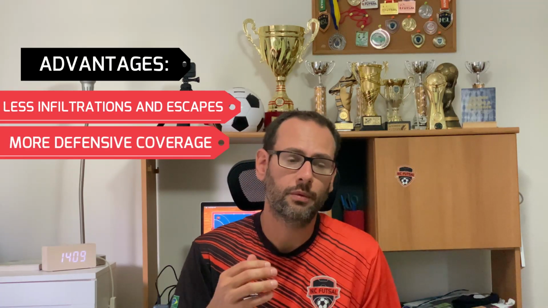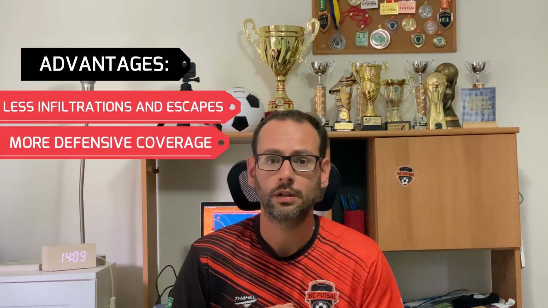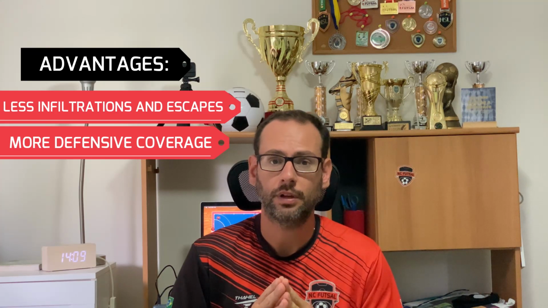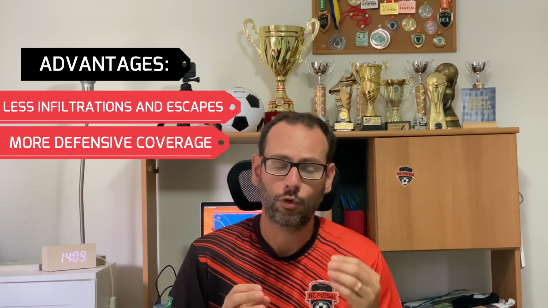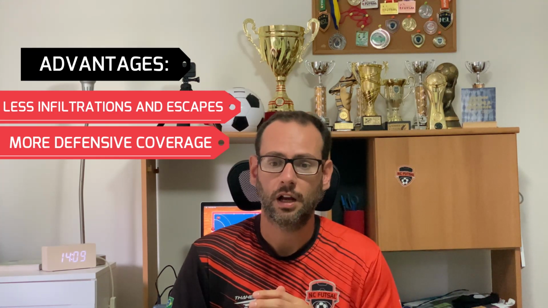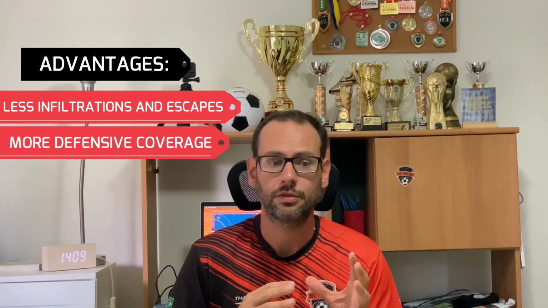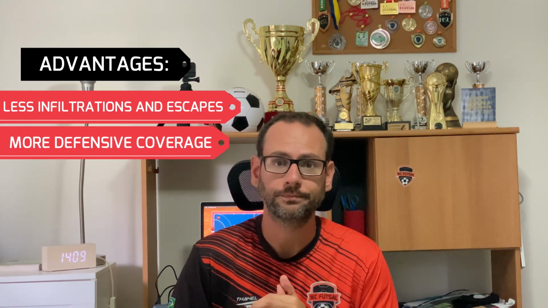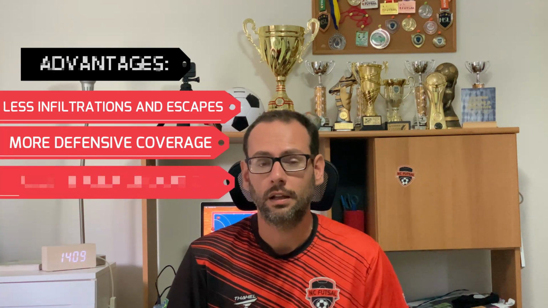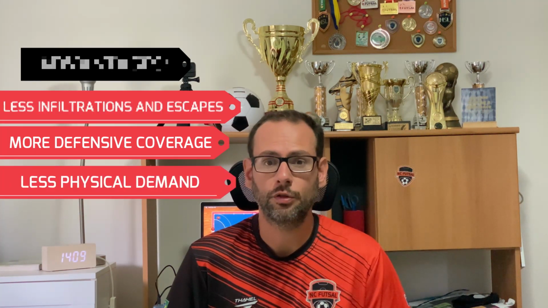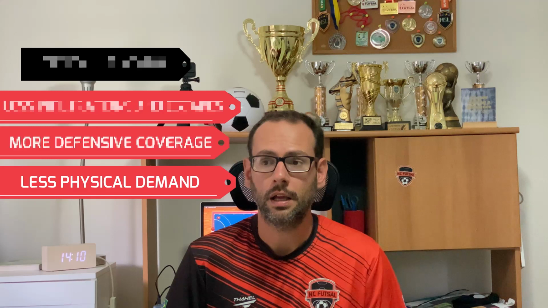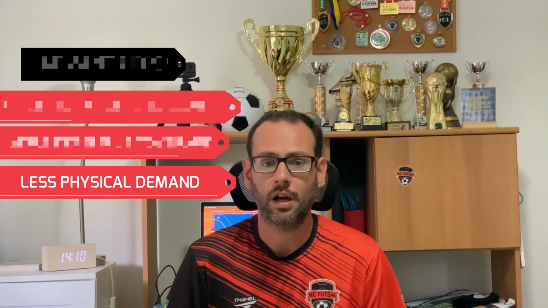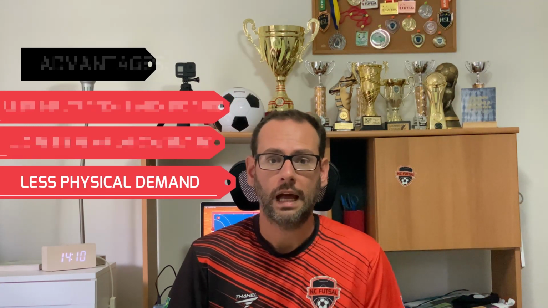So if a player is successful in a 1v1 situation and an attacking player gets through, there's more opportunity for coverage and to recover possession. It's also a little bit less physically demanding on your squad, and it facilitates quite a lot that attacking transition moment, that quick counter attack when you actually recover the ball.